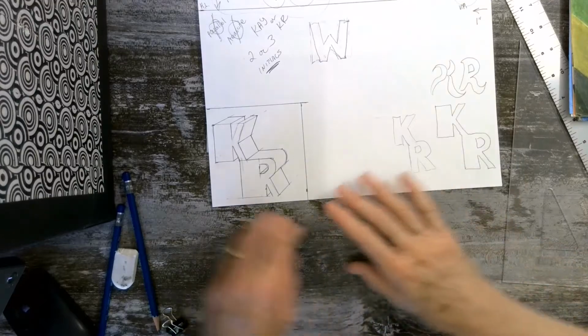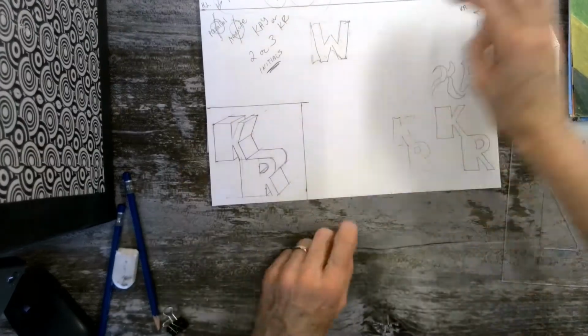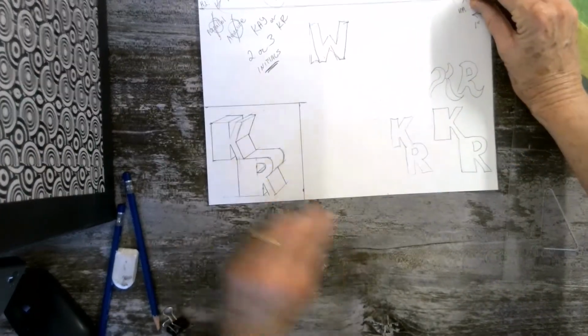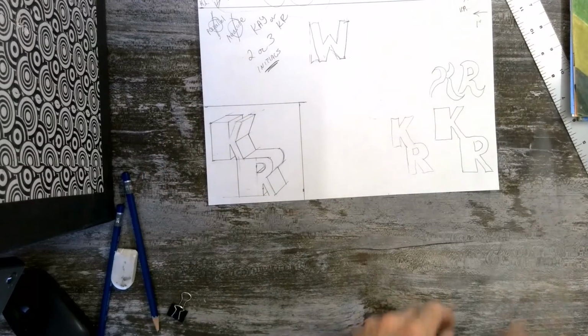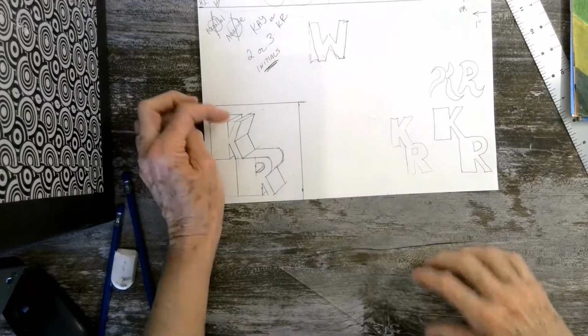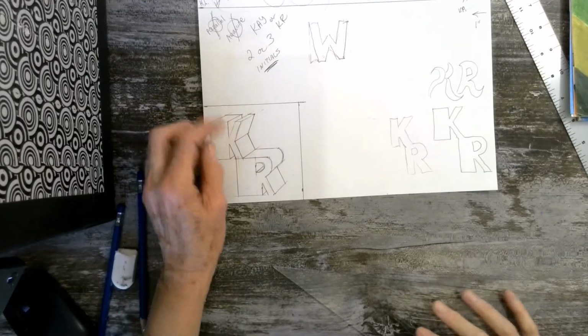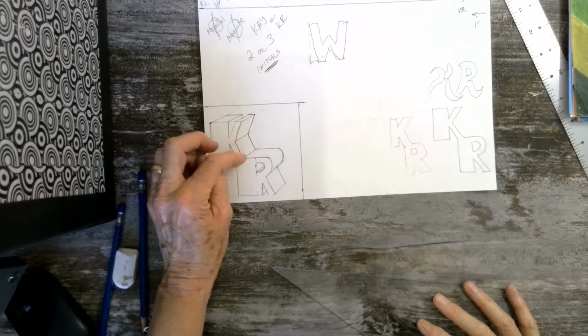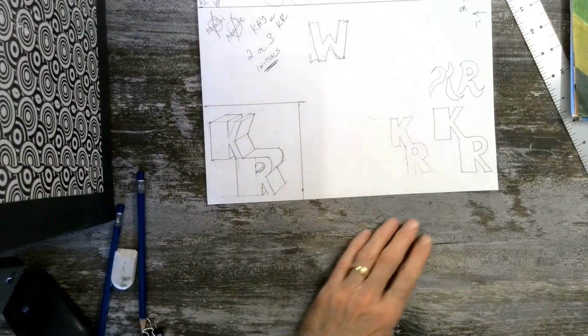So, main thing I need is your initials drawn somehow, and then lines going off to the vanishing point, and then kind of squaring them off back and forth with your angle, vertical, horizontal lines, and then sometimes you're just going to have to mirror what's going on in front with a line on the back side.